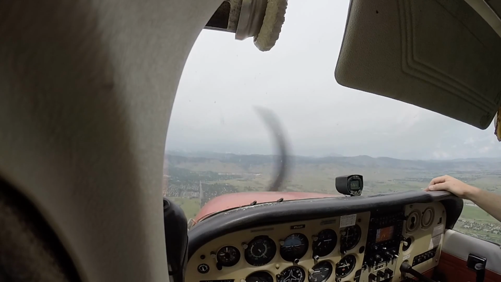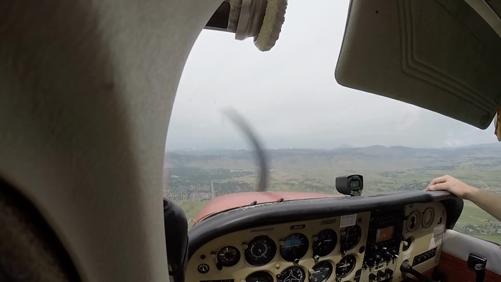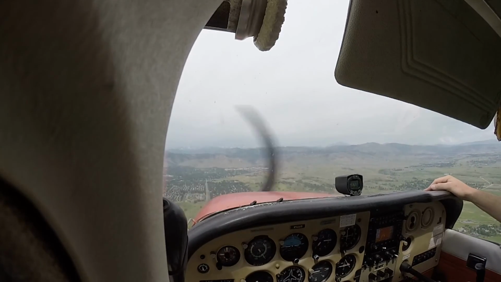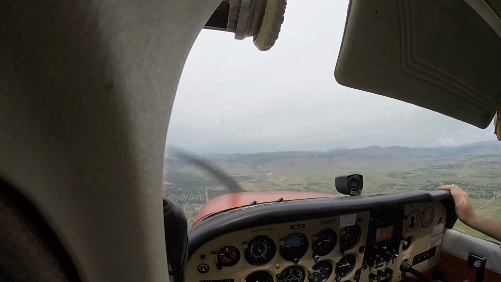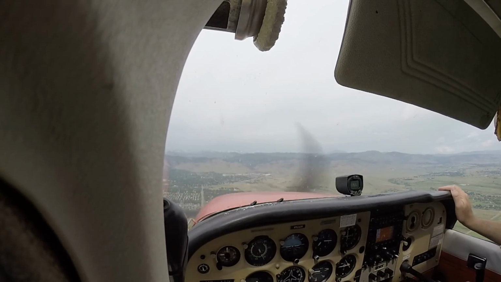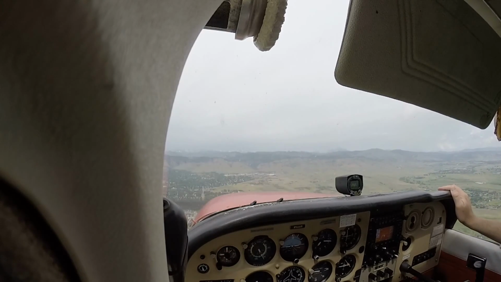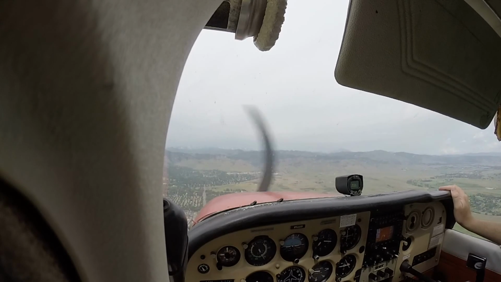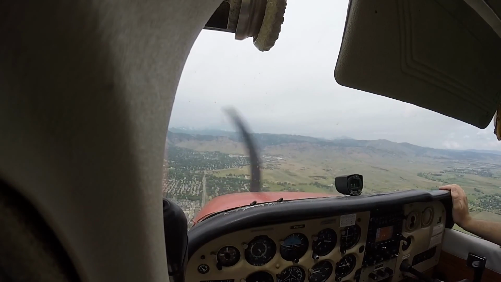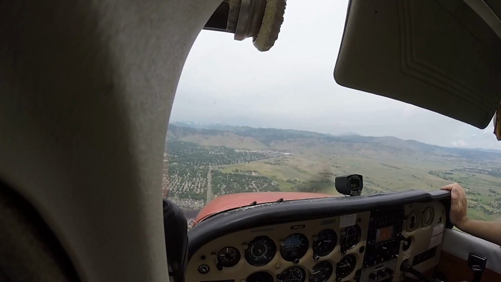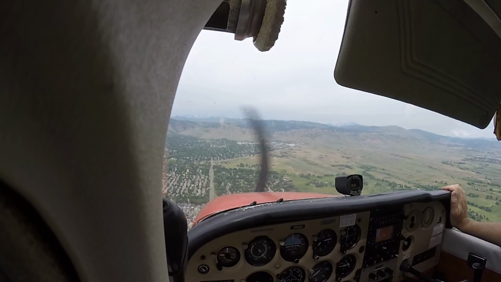Boulder traffic, Skyhawk 22 Delta, midfield left downwind for runway 8 Boulder. Alright, we got clearance, fuel's on both, flaps set. Boulder traffic, Skyline 45 Tango is turning downwind for runway 8 Boulder. And seatbelts. Boulder traffic, experimental biplane, clear of the active runway Boulder. Boulder traffic, experimental biplane departing 8, straight out Boulder.